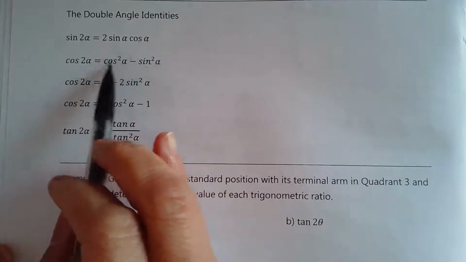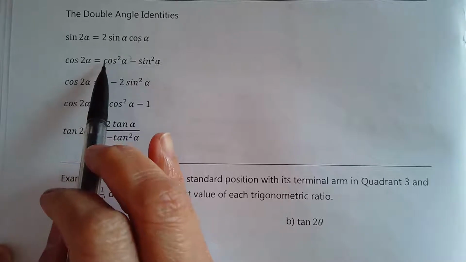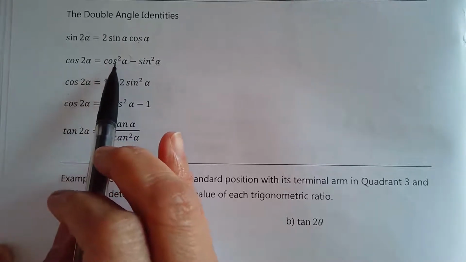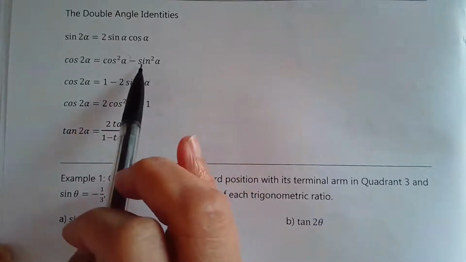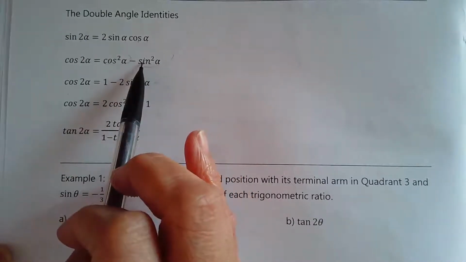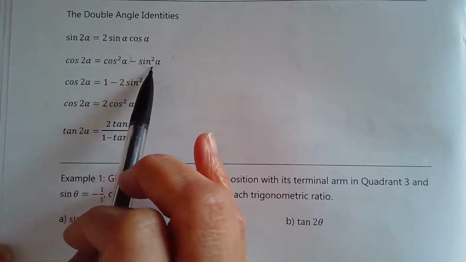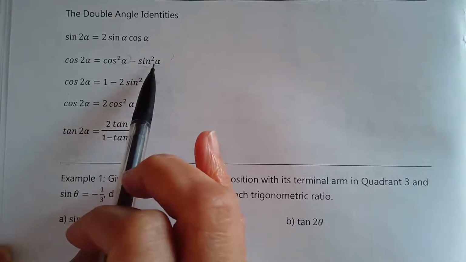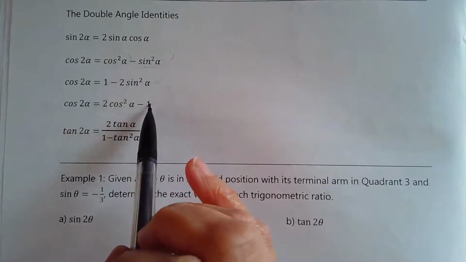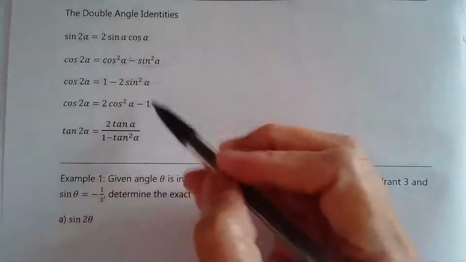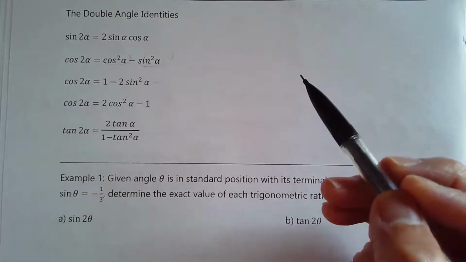If we simplify this as 1 minus sine squared of alpha, it will produce this one. And if we replace the sine squared of alpha with the Pythagorean trig identity, we get this one. They're really interconnected.